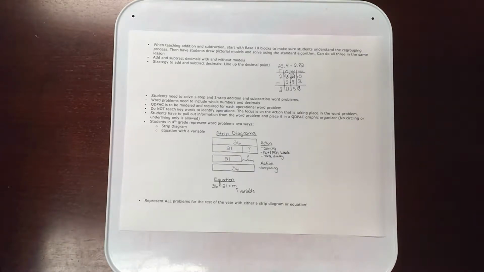QT is huge here. This is where students should be using the QT process and writing it out, not circling and underlining, but actually pulling out the information from the problem and putting it in some sort of graphic organizer on their paper for each operational word problem.